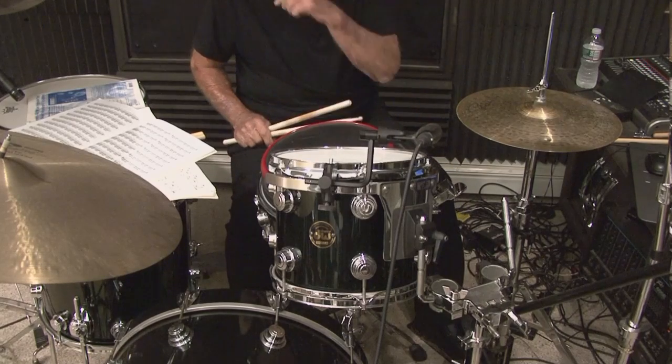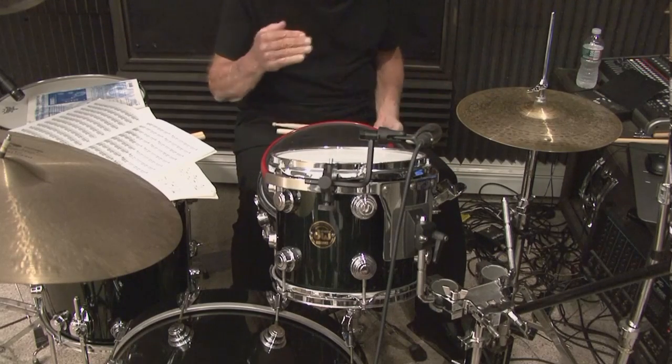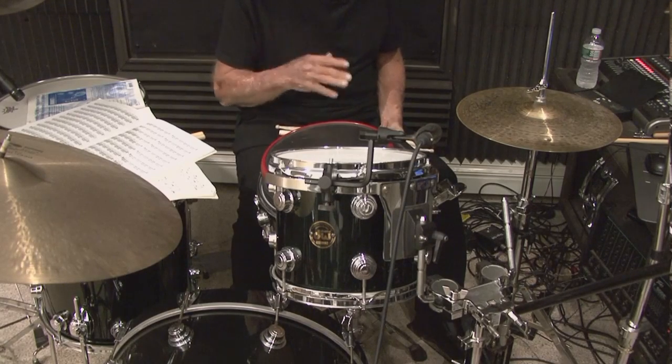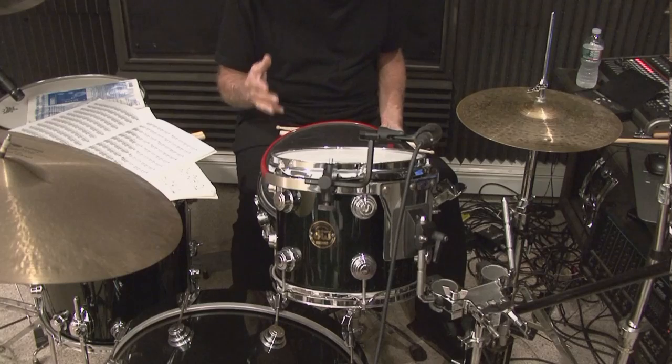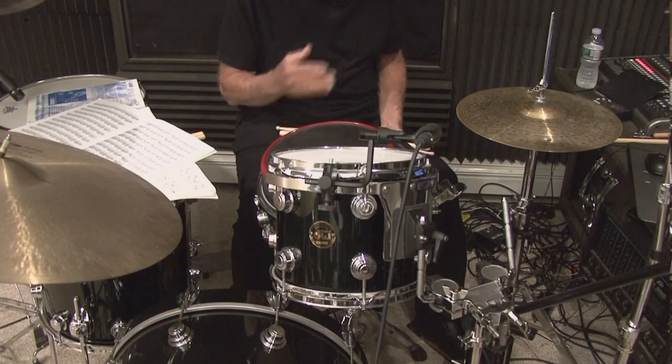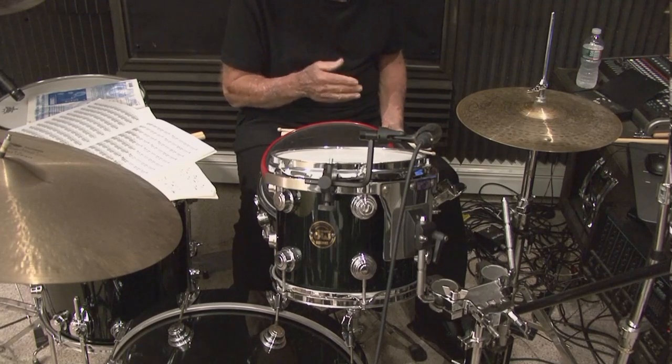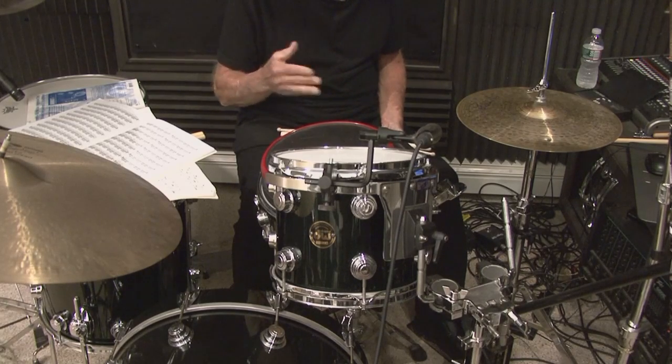Okay, so now, line 1 and line 2. You see how it follows a sequence as page 5? The first line is right, left, right, left. The second line is left, right, left, left, or right. The third one is right, right, left, left, right, right, left, left. And then the next one is left, left, right, right.